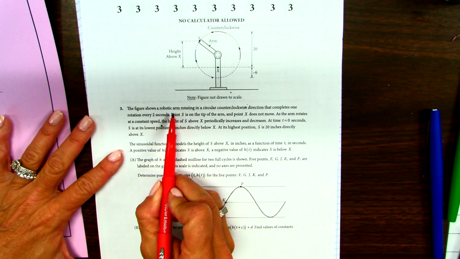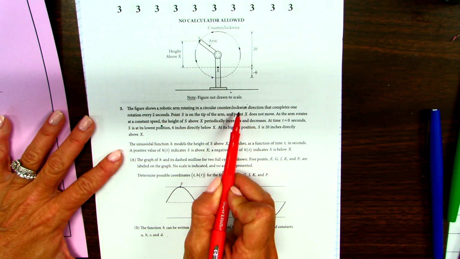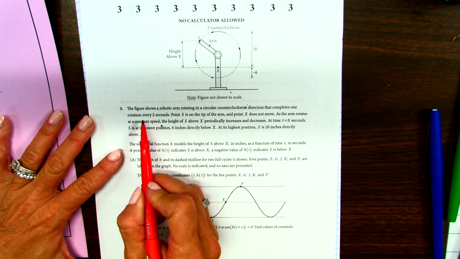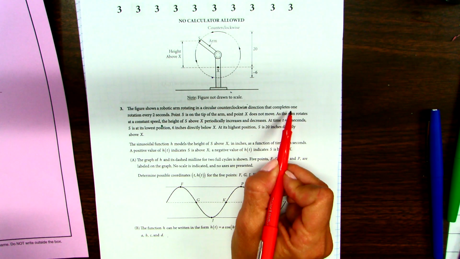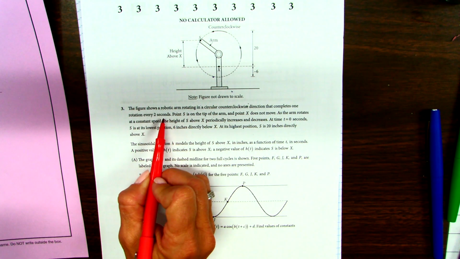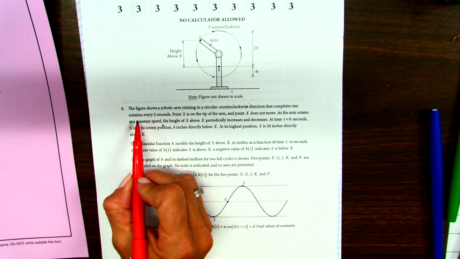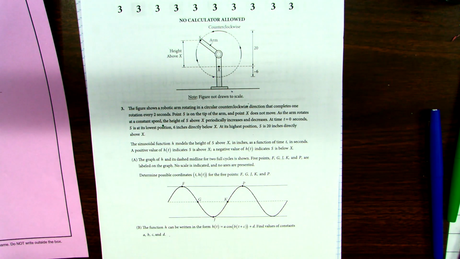The figure shows a robotic arm rotating in a circular counterclockwise direction that completes one rotation every 2 seconds. Huge, right there. Half of this first question is in that one little thing. One rotation every 2 seconds. What do you think we could compare rotation to on a sine or cosine graph? Period.